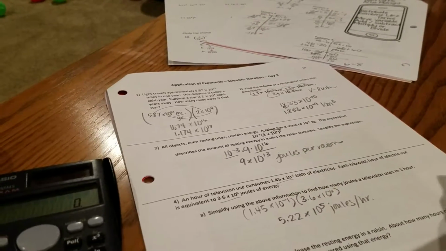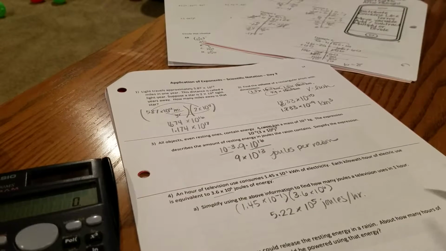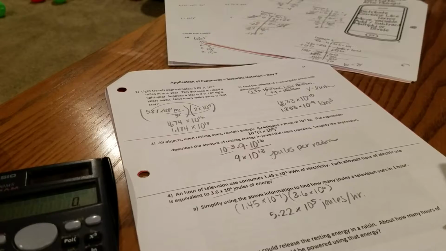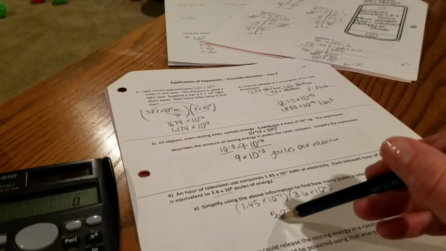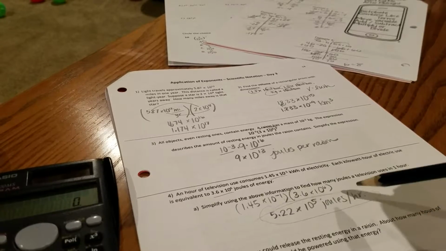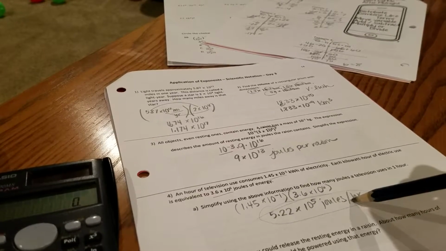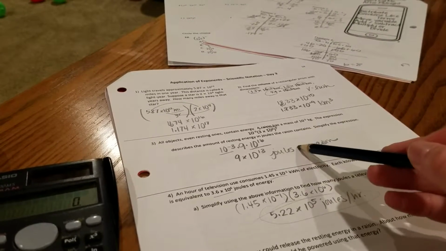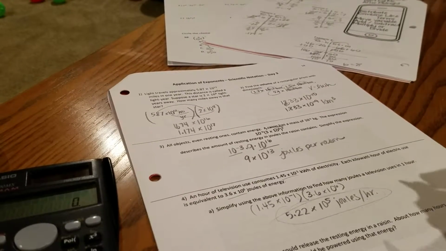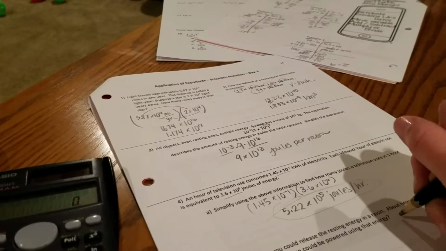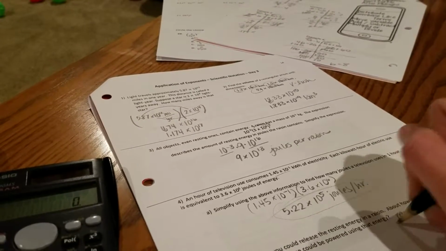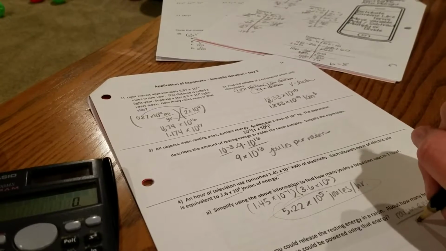So then it says, suppose you could release the resting energy in a raisin, about how many hours of television use could be powered using that energy. So this is how much it takes per hour to run the TV. So we're actually starting out with this many from a raisin, and we want to know how many hours of TV we could actually get out of it. So in order to do that, we're going to do the raisin energy divided by part A.